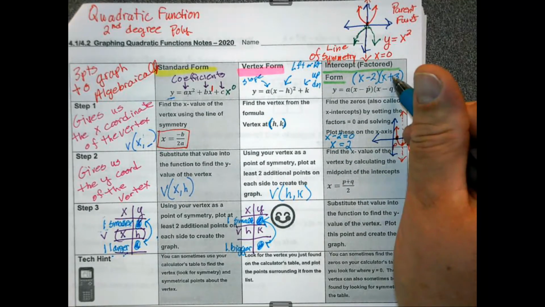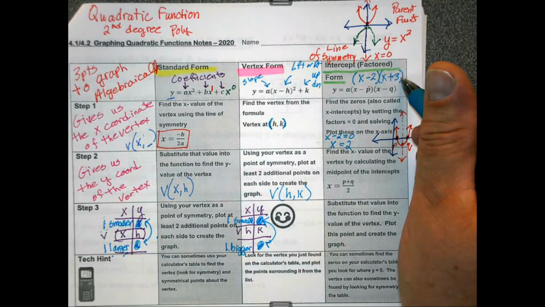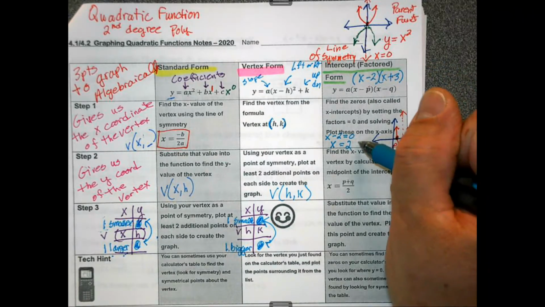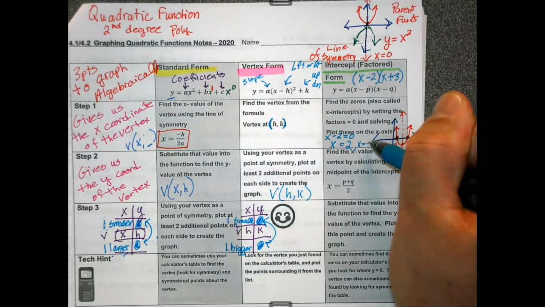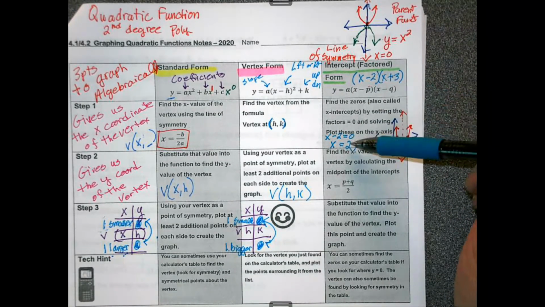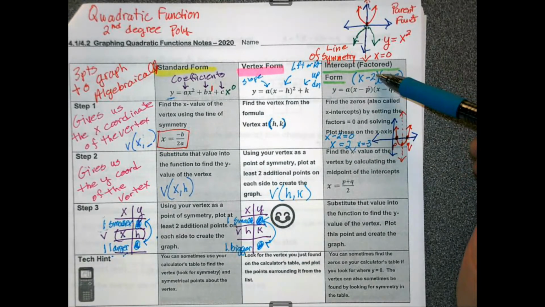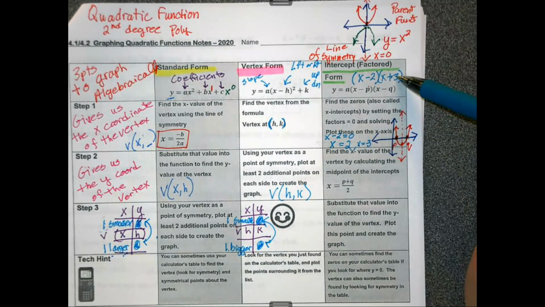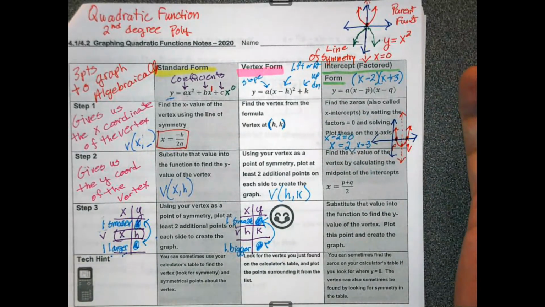If I were to take this factor, set it equal to 0, my x-intercept would be negative 3. Notice that they're just opposite the signs. Negative 2, positive 2, positive 3, negative 3 inside the math symbols. Again, keep that in the back of your mind.